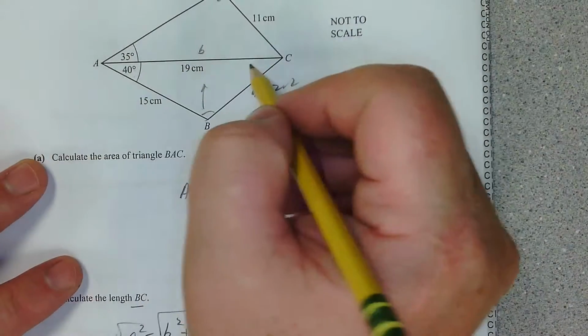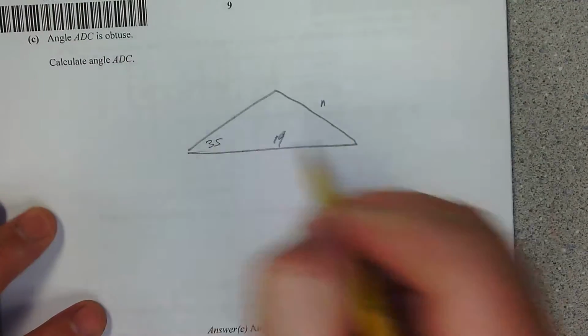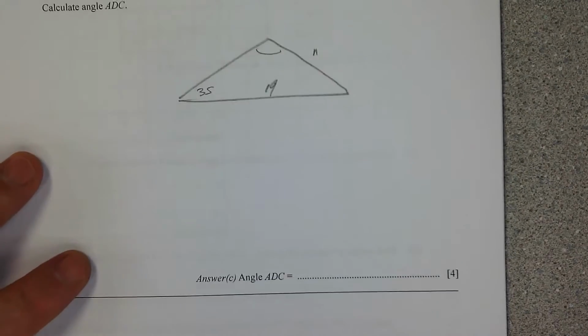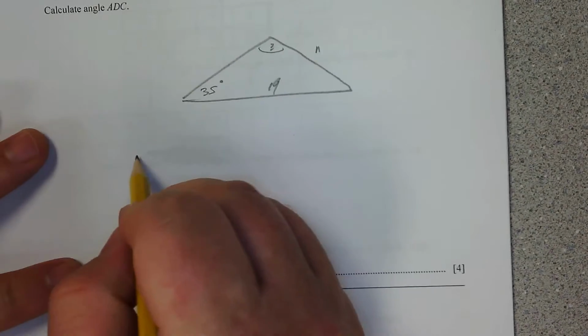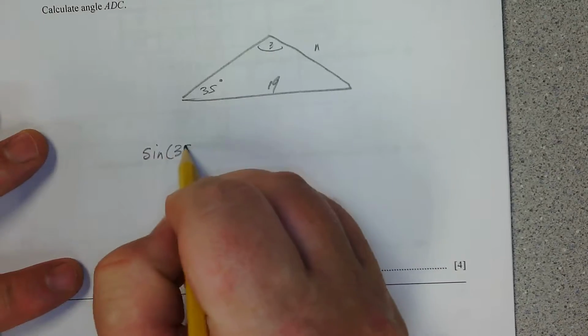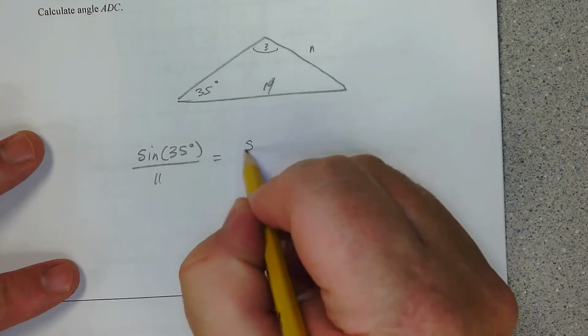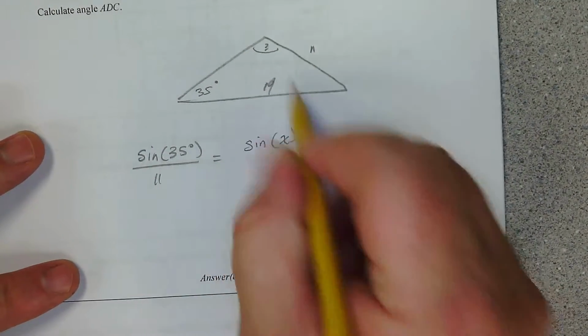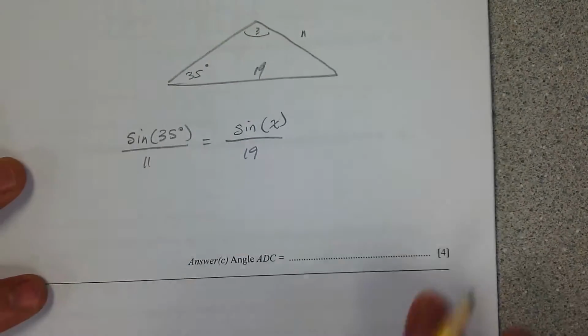Well, I know this is 19. So check this out. Here's what we got. We've got 19. We've got 11. We've got 35. And this is obtuse. So this one, it looks like we can use the law of sines, right? So we don't know this angle right here. We do know that angle. So the sine of 35 degrees divided by 11 is equal to the sine of x degrees, we'll call that x, right? Divided by 19. So if we go ahead and solve this whole thing right here, this is worth 4 points, okay?